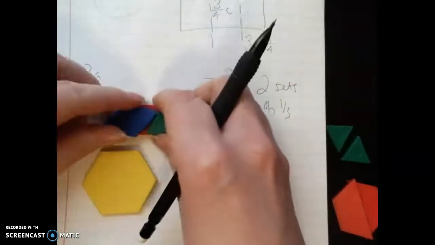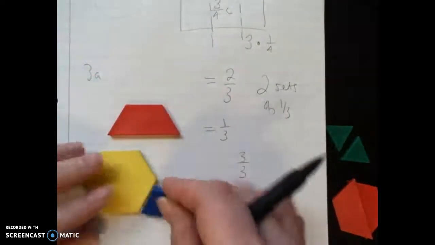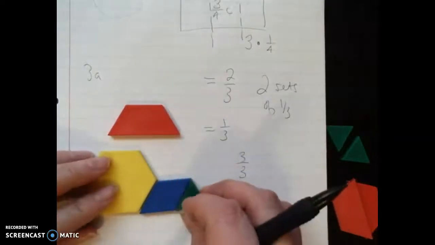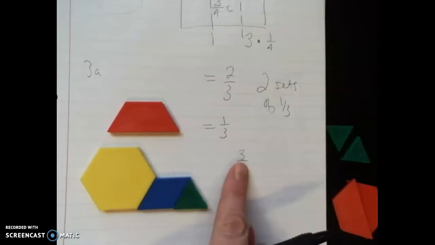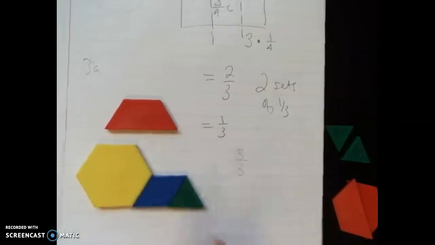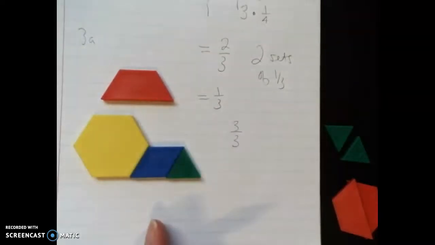And these two together make my 1/3. So again, I could make some design like that. And I know this is my 2/3 and 1/3, and I get my whole area. Okay, so there's tons of answers there.